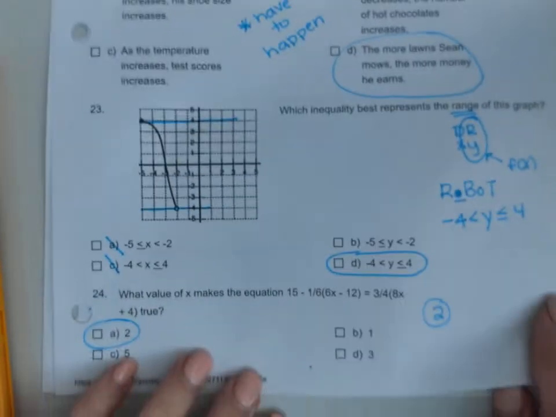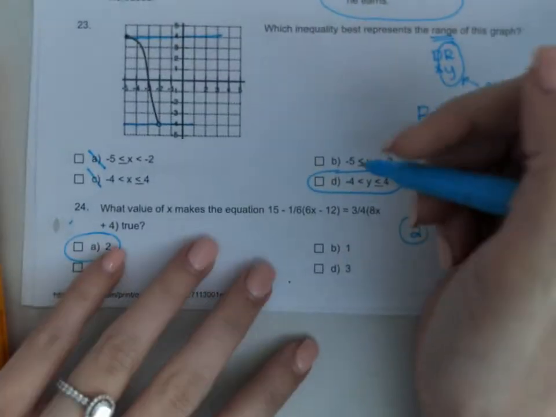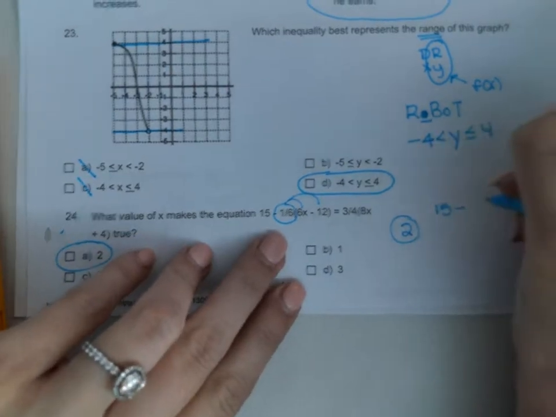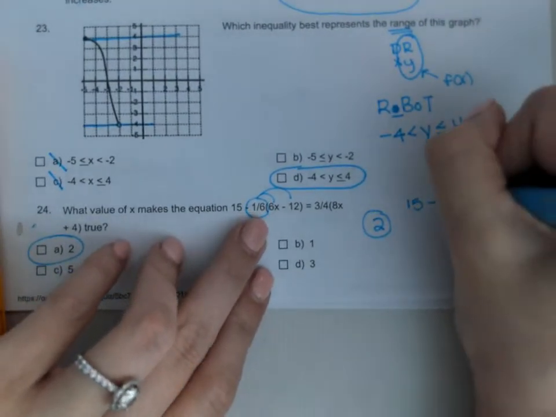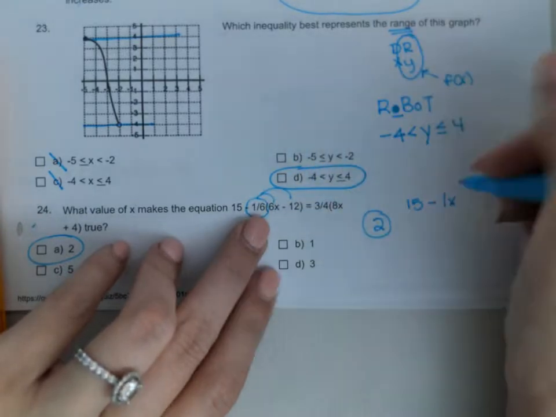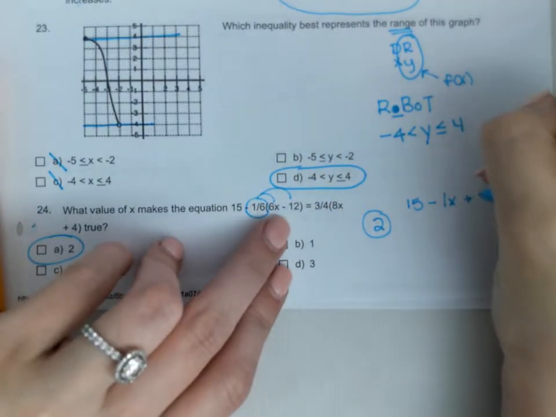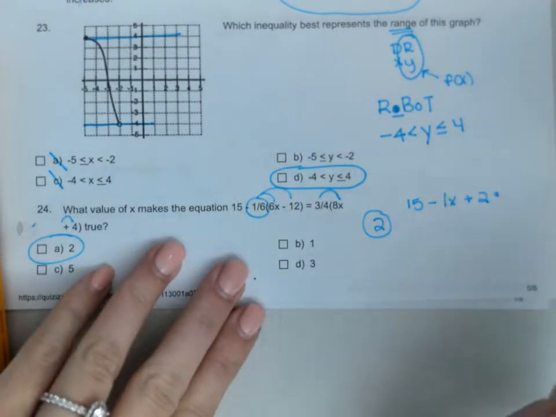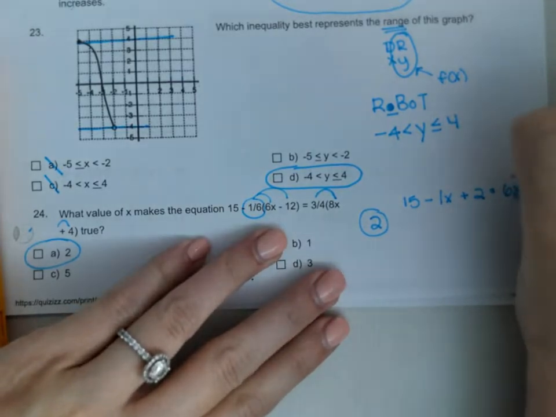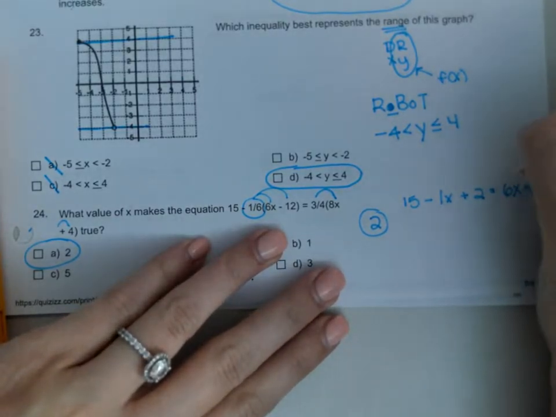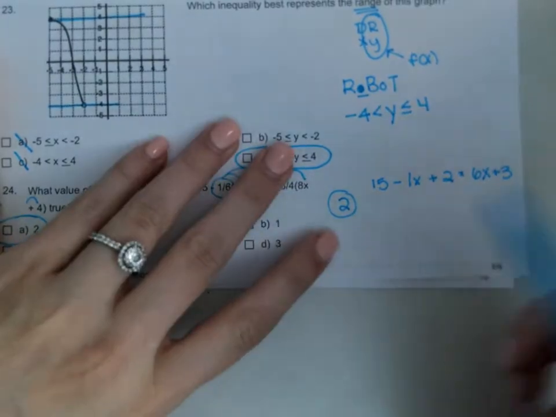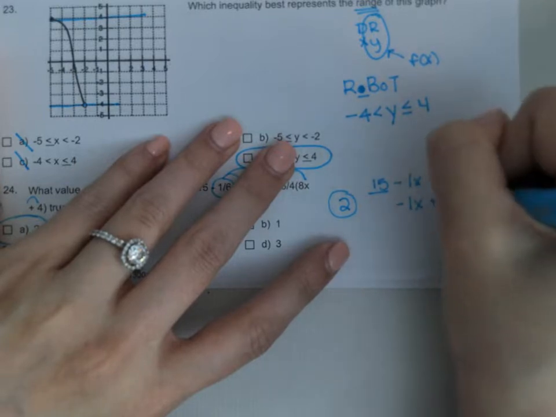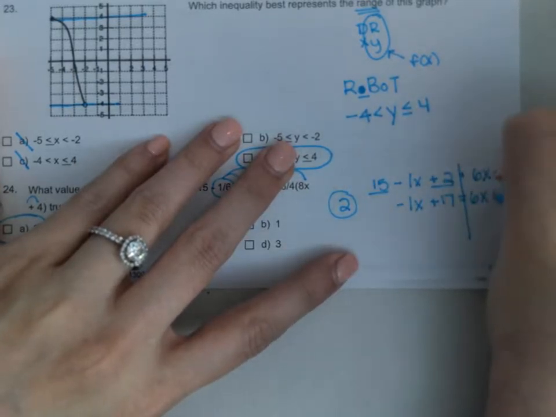If I like to do it by hand, make sure you're distributing the -1/6. So we get 15 minus 1/6 of 6 is 1x. Negative and a negative is a positive, and 1/6 times 12 is 2. Now we're distributing the 3/4 to both parts. So we get 6x, and then 3/4 of 4 is +3. We need to combine our like terms, so the 15 and 2, so -1x plus 17 equals 6x plus 3.